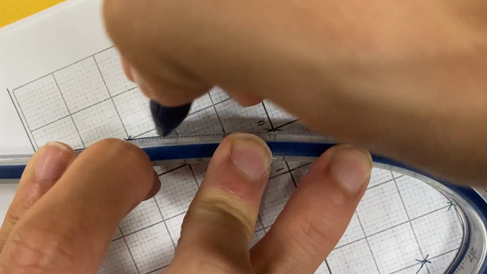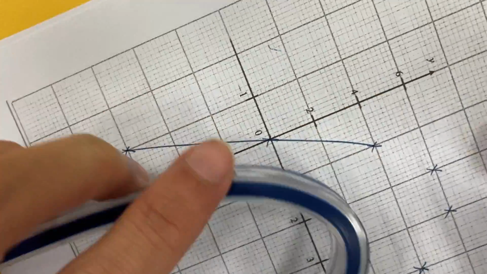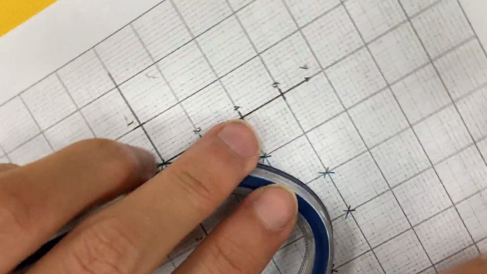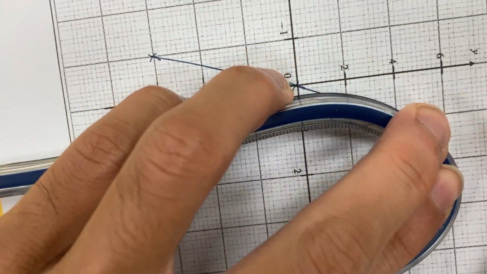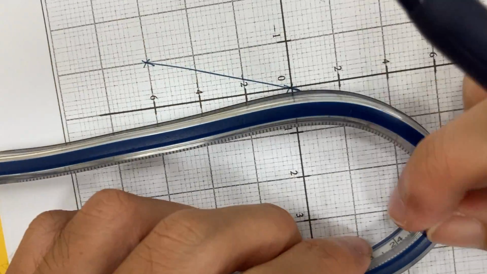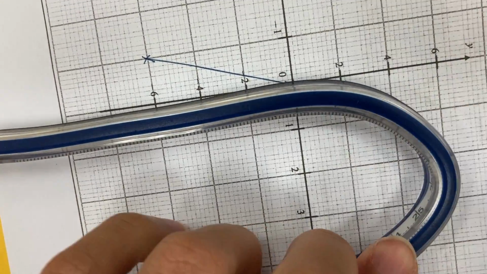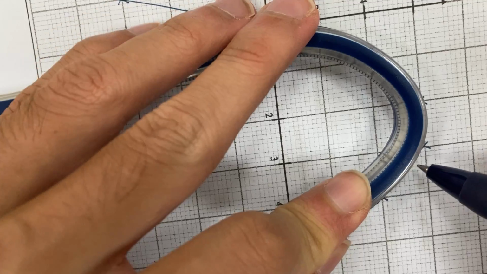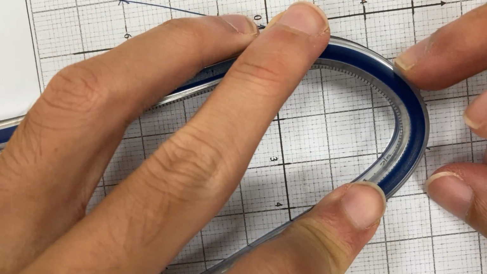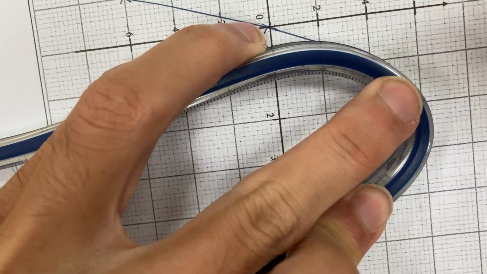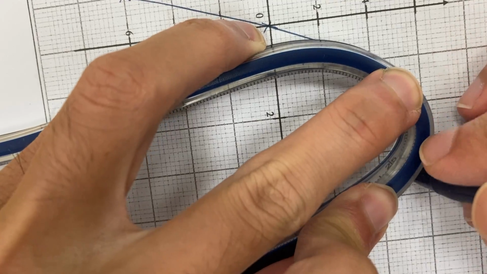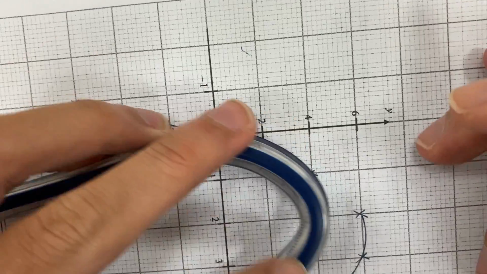Just connect, then on top, slowly connect them. So this is the shape that I should get. It should come out from this original curve here, so I should bend it together. So just connect them, and the other side.